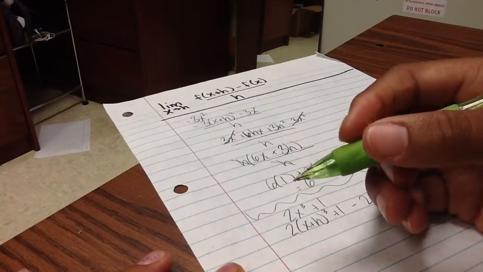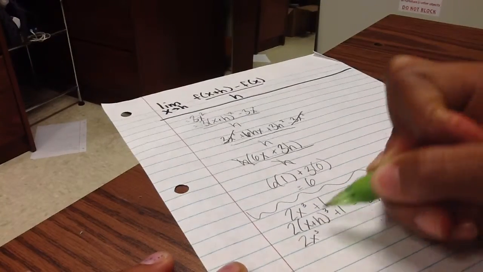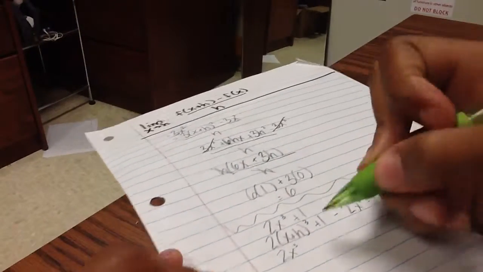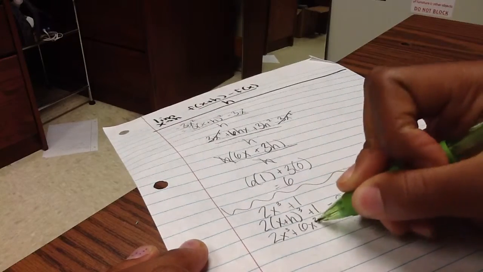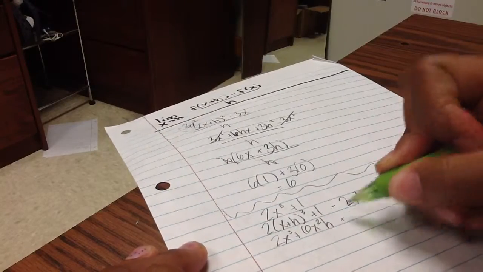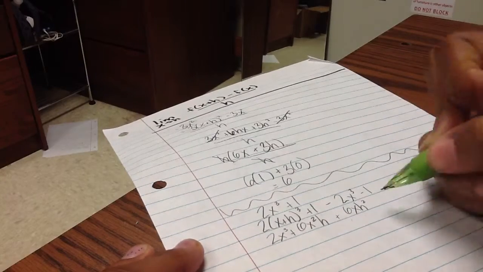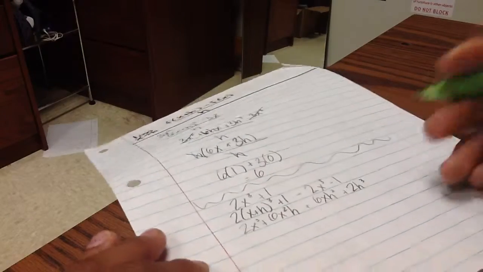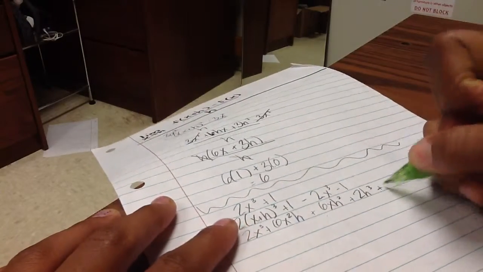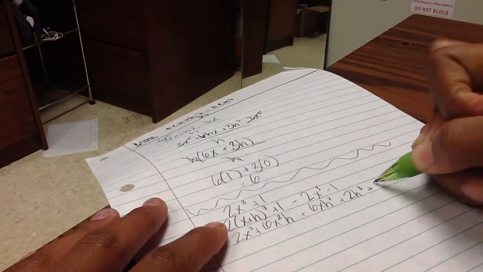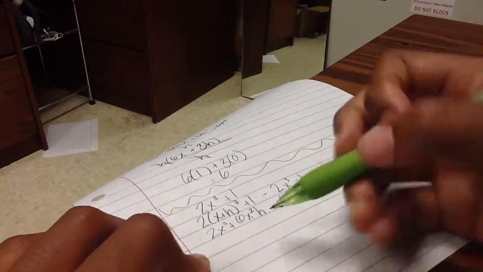And that equals 2x to the third plus 6x squared h plus 6xh squared plus 2h to the third. And then you can go ahead and bring down your plus 1 and your minus 2x to the third minus 1, all over h.